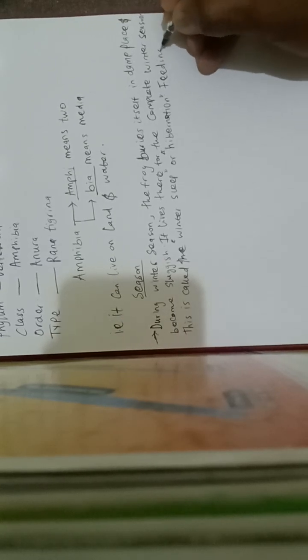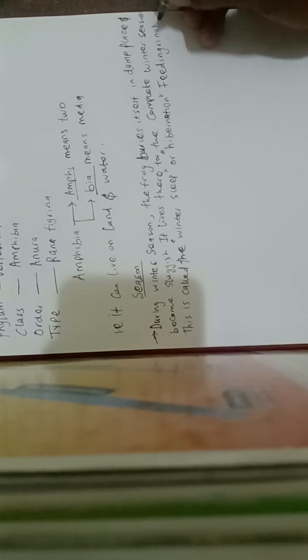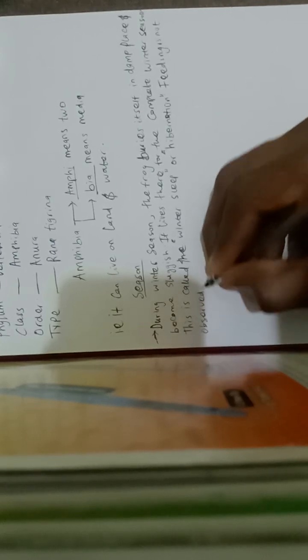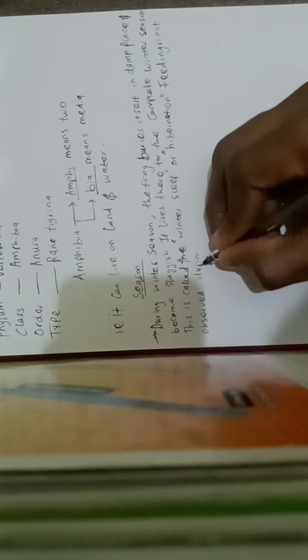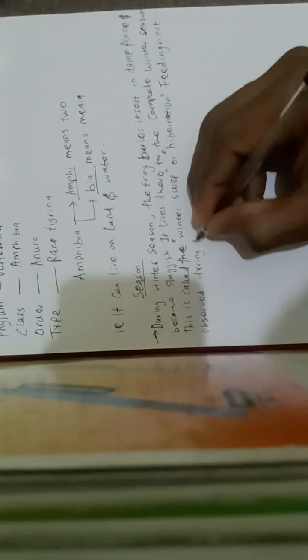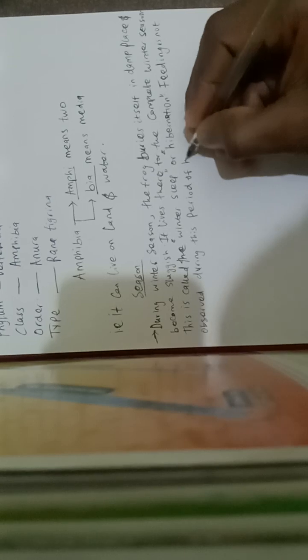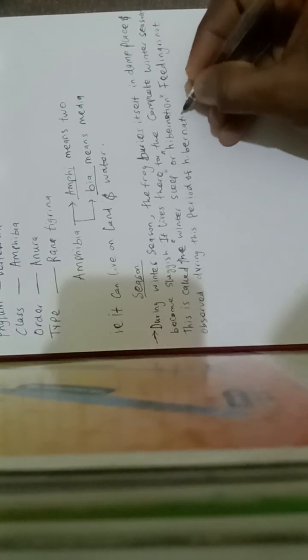Feeding is not observed during this period of hibernation. Very good. So I hope you are following up.